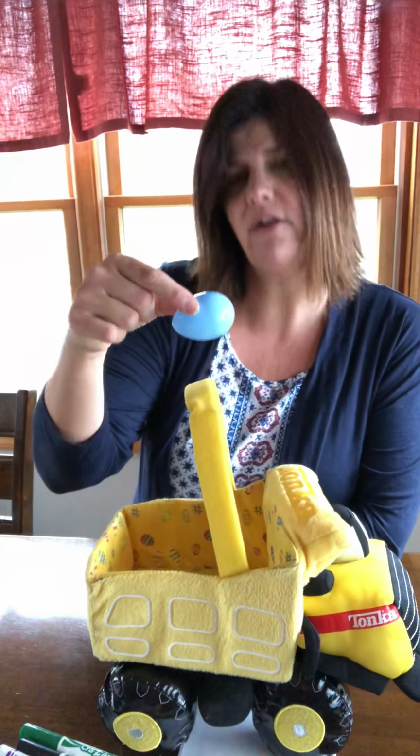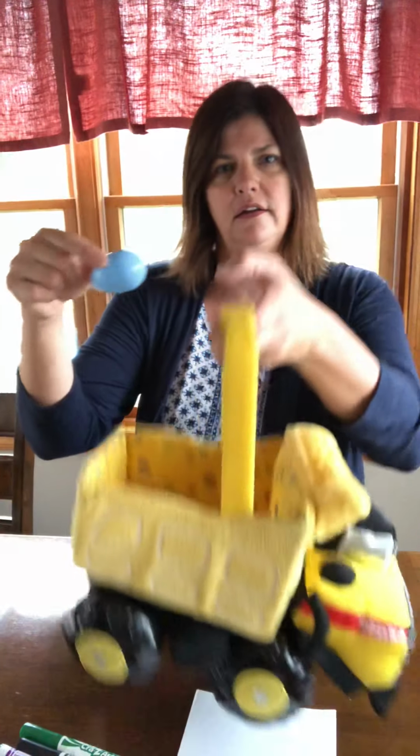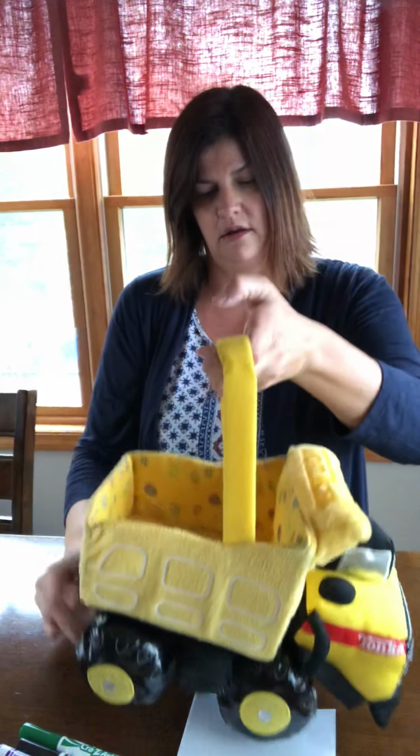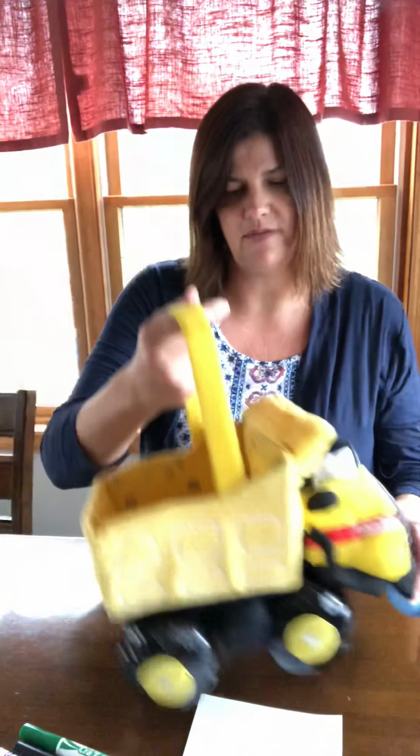Above the truck. This is above. How about if I put the egg there? Where's the egg now? Below the truck, that's right. How about if I put the egg right here? Where's the egg now? Inside of the truck, that's right.